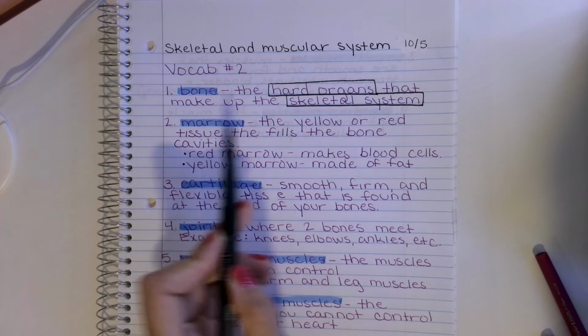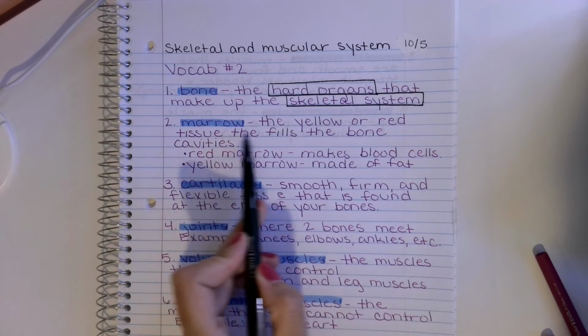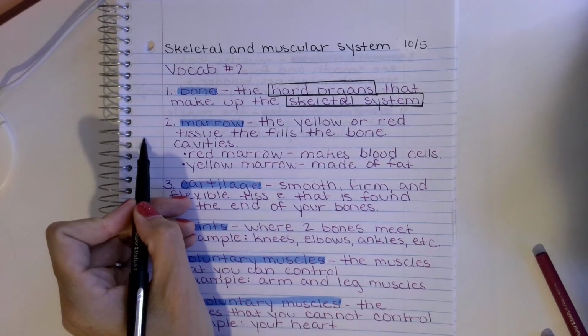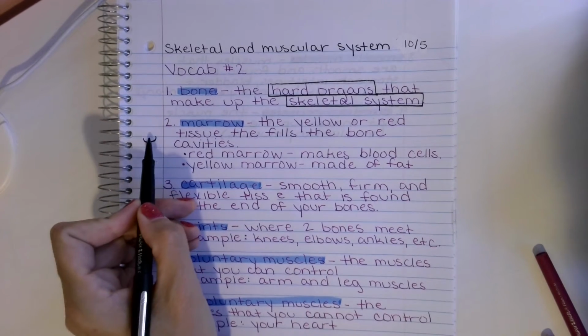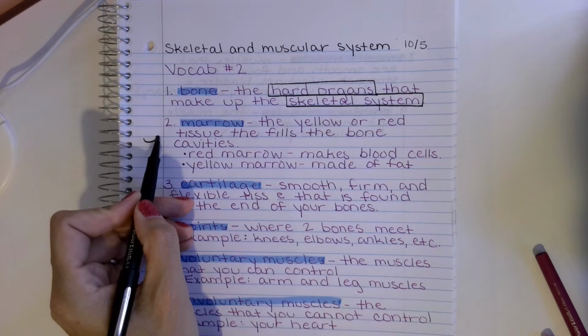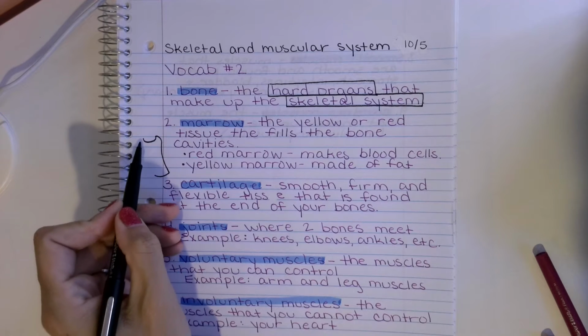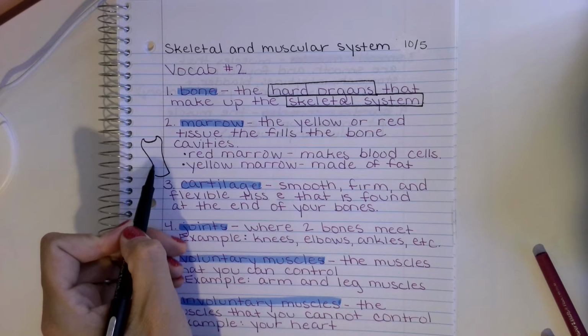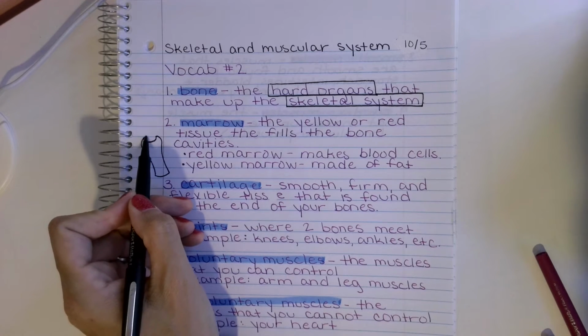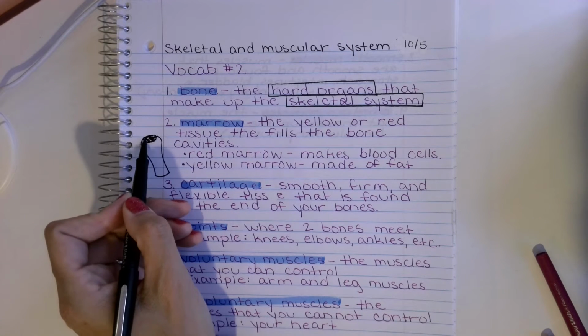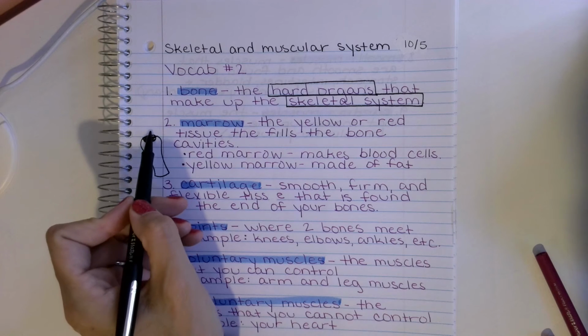Marrow, the yellow or red tissue that fills the bone cavities. So like, here's my bone. It's like a dog bone. It's this stuff that's in the middle right here.